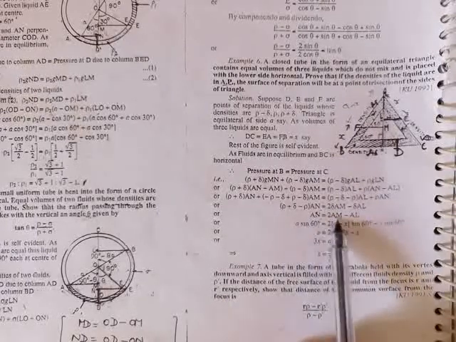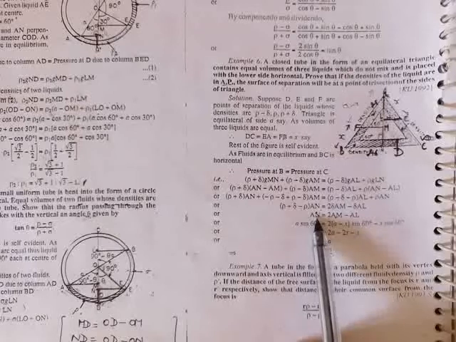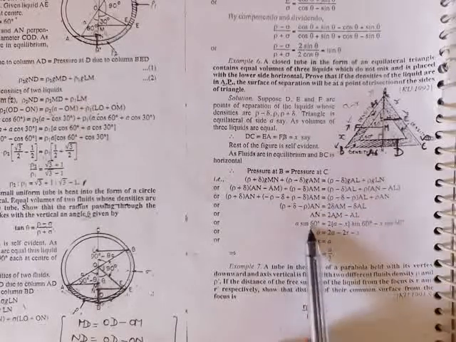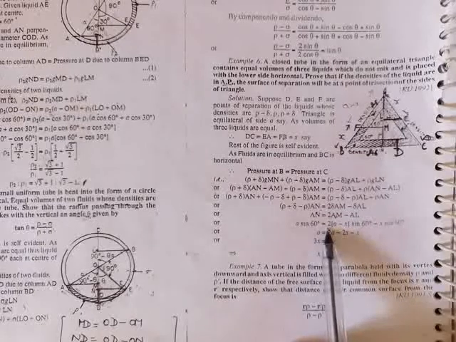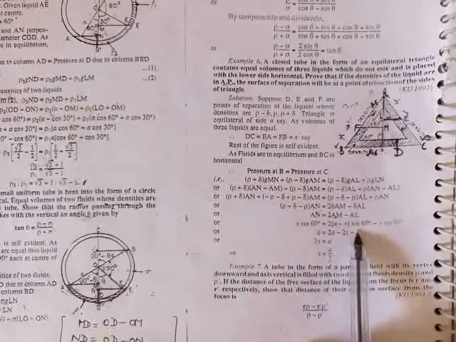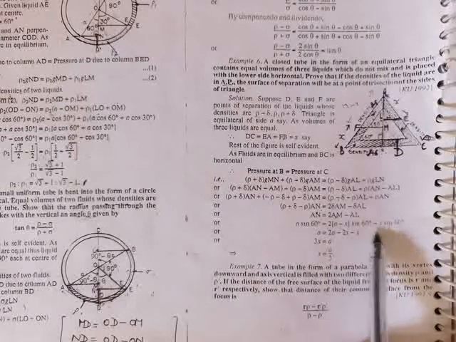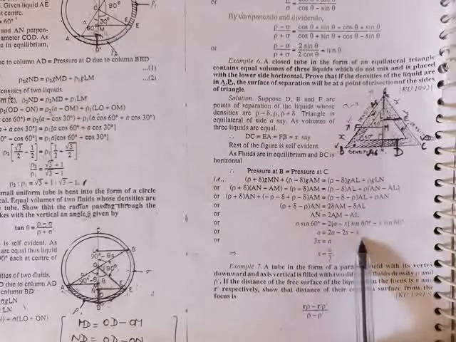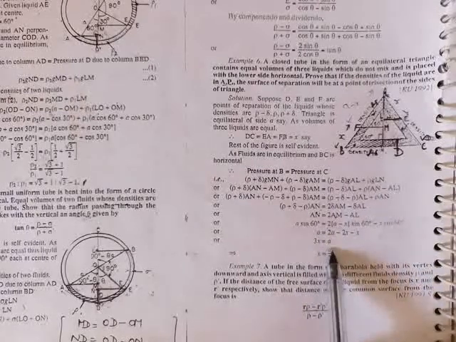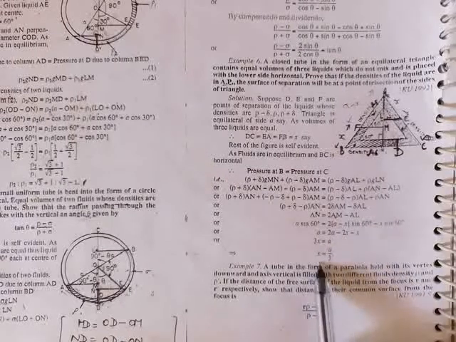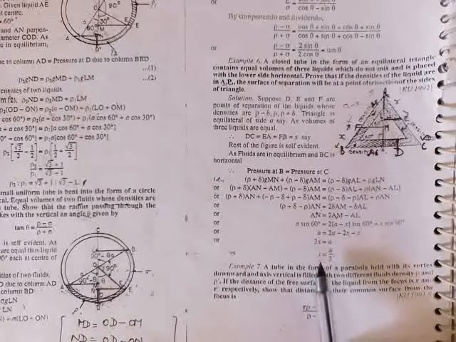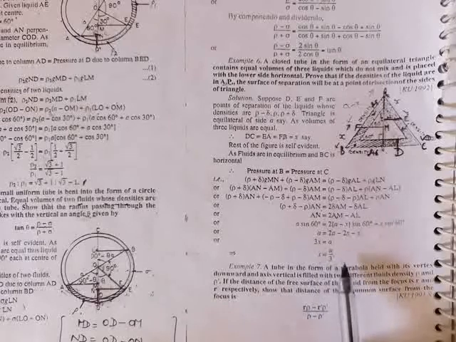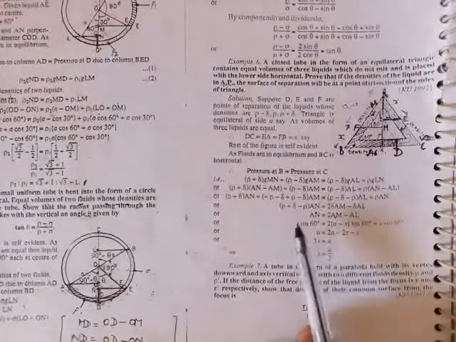We have obtained the values of all three terms, AN, AM and AL. So putting the values here, we get a sin 60 is equal to 2 into a minus x into sin 60 minus x sin 60. So from here we get a is equal to 2a minus 3x. So we get 3x is equal to a. So we get x is equal to a by 3. So this proves that the surface of separation is at the point of trisection of sides of the triangle. So this completes the solution of this problem.